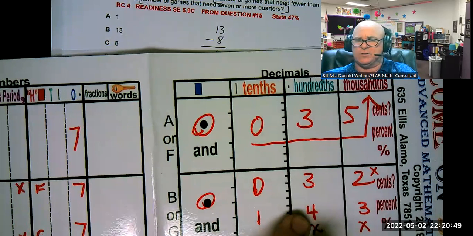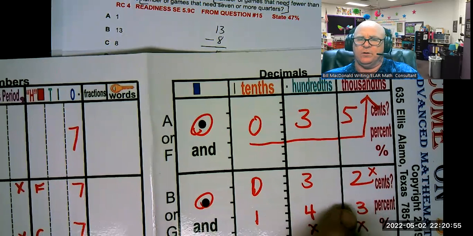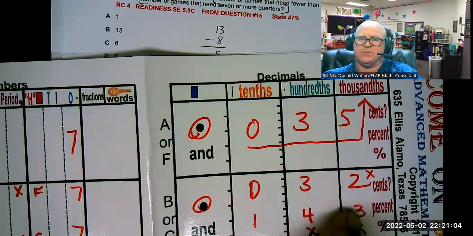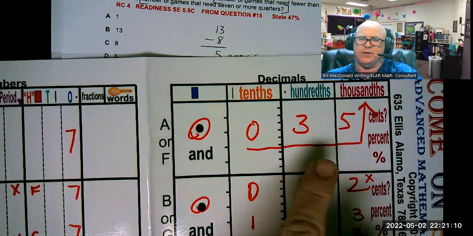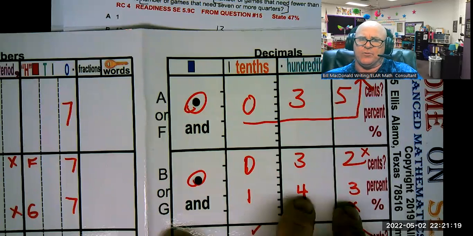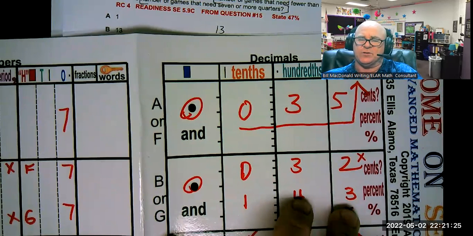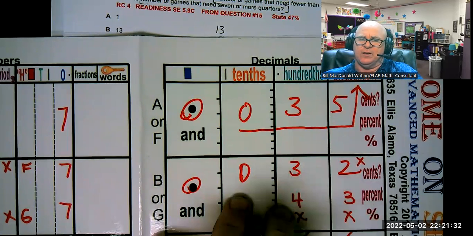And the 3 in the thousandths is not bigger than 5, but it doesn't matter because we have 35 thousandths compared to 143, my bad. 43 thousandths is larger, when we already know that the tenth is larger.